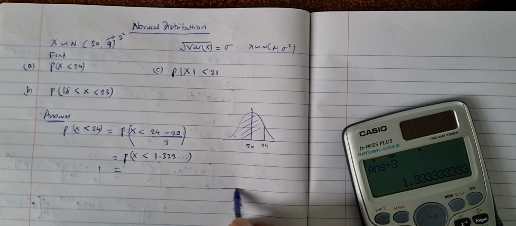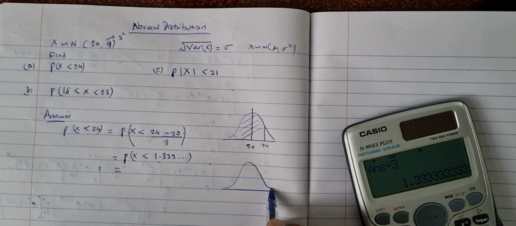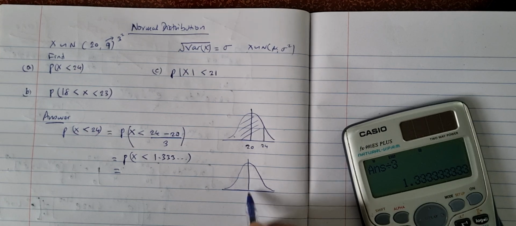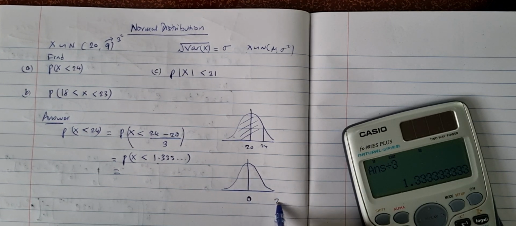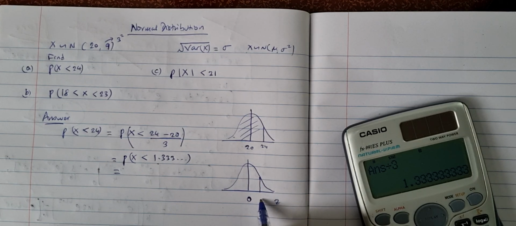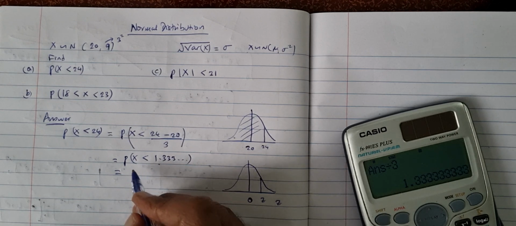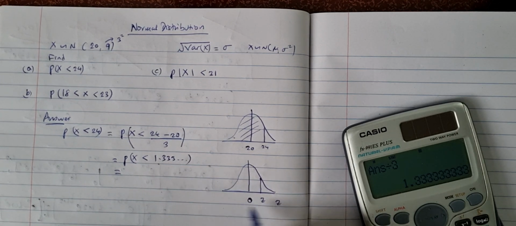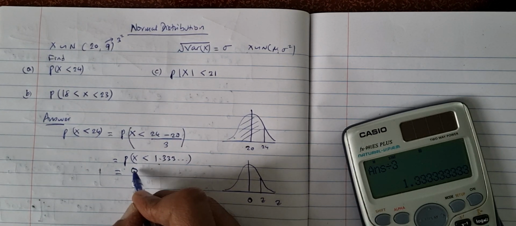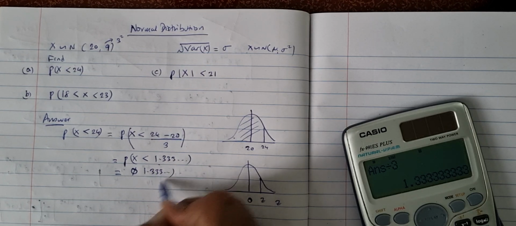This is mapped onto the standard normal distribution curve, where the mean is 0, and this is z, and we're looking for some value here. So this z is phi of this value, 1.333 and so on.